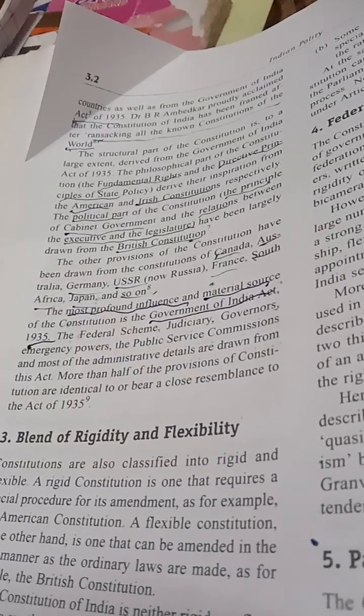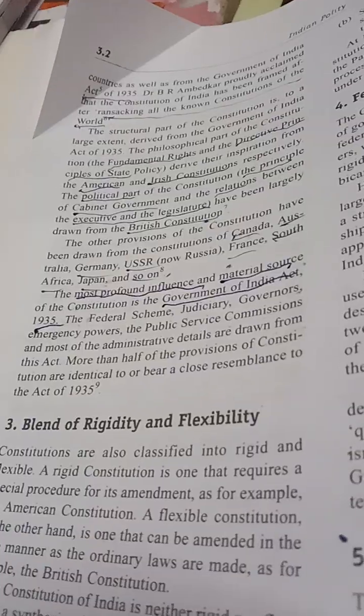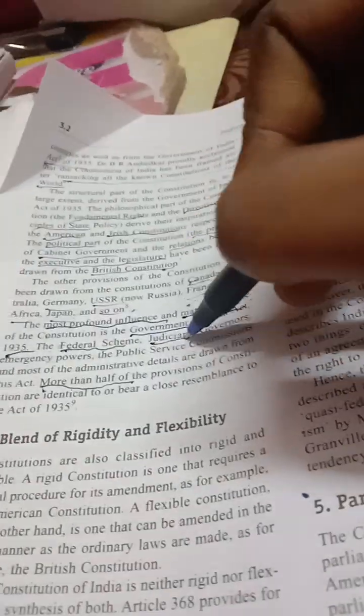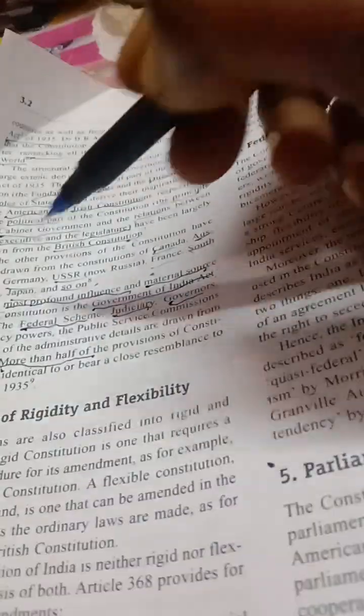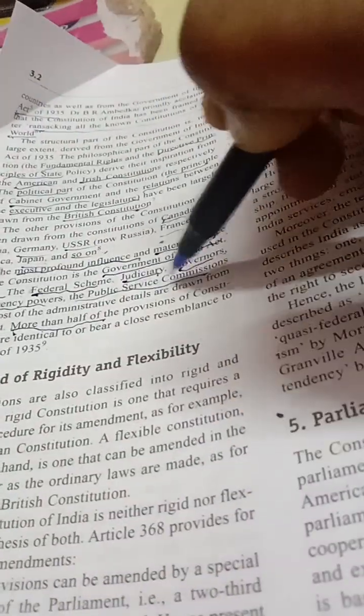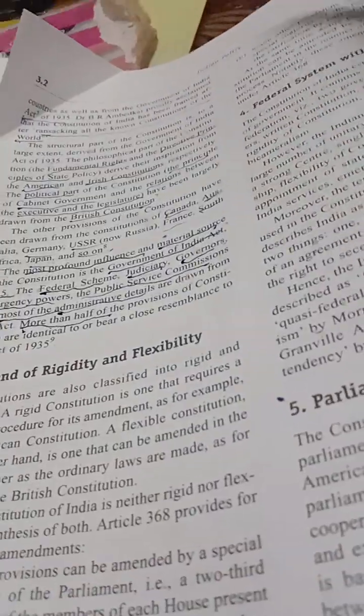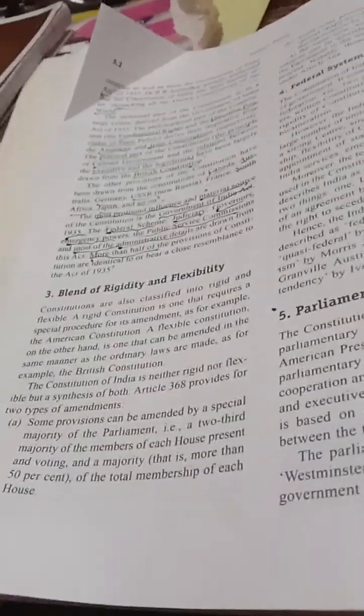More than half of the provisions of the constitution are identical to or bear a close resemblance to the Act of 1935.